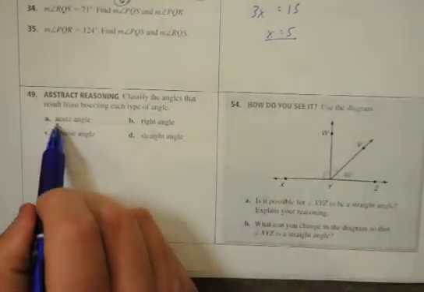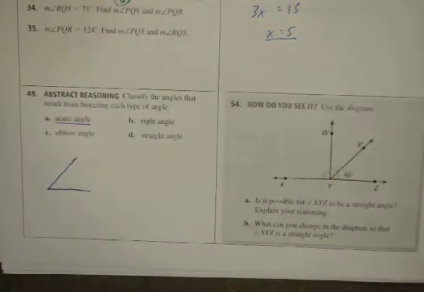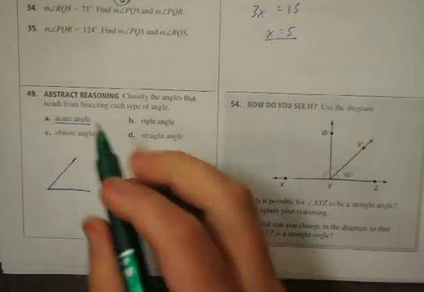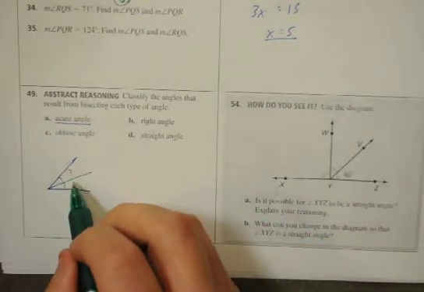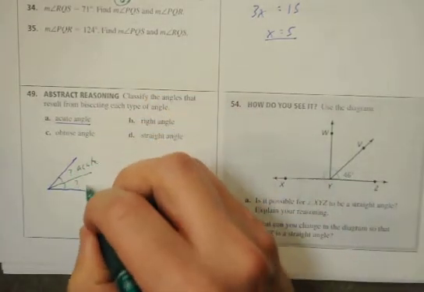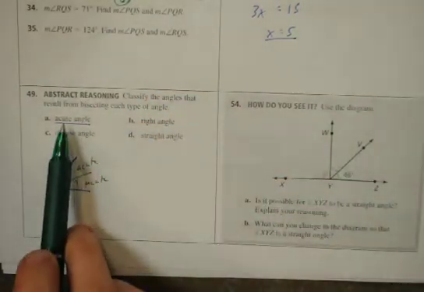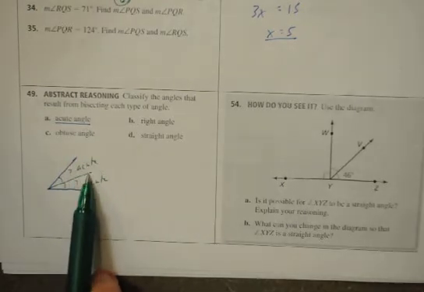49. Classify the angles that result from bisecting each type of angle. So for example, if I take an acute angle like that and I bisect it, what type of angles do I have? I've got 2 acute angles. So if I bisect an acute angle, I get 2 acute angles.